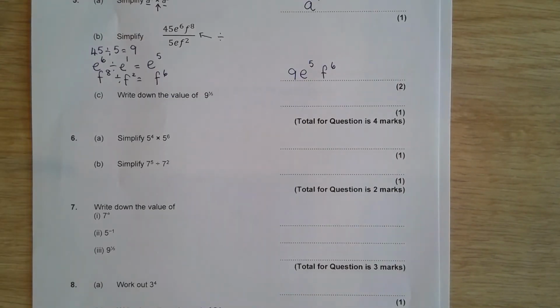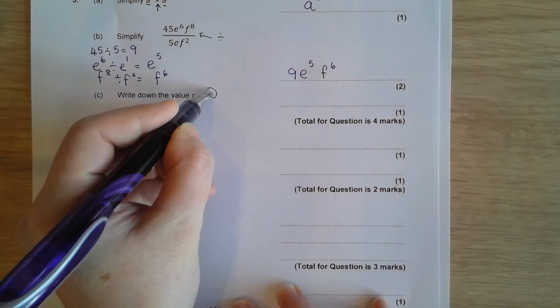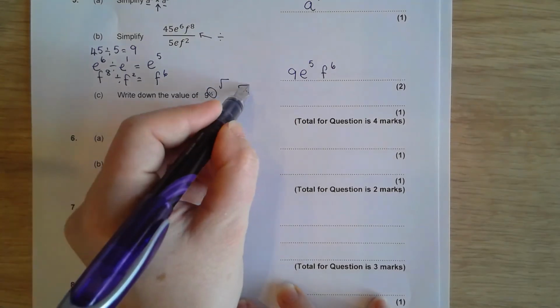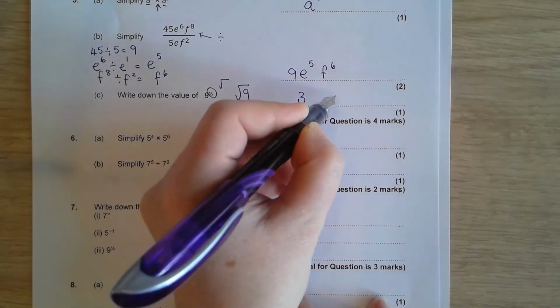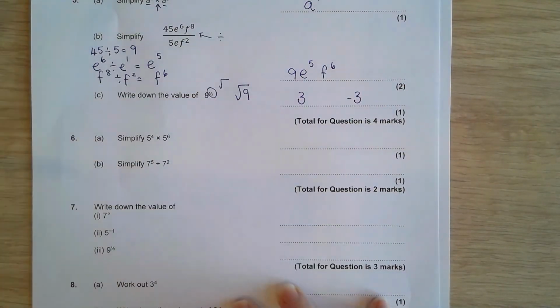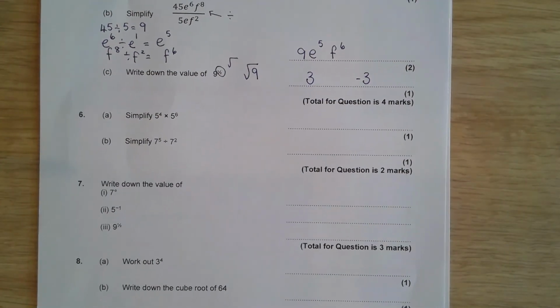Okay, let's move on to part C. Is 9 to the power of a half. 9 to the power of a half means square root. So this is actually square root of 9, which is 3. It can also be negative 3 because a negative times a negative is positive.